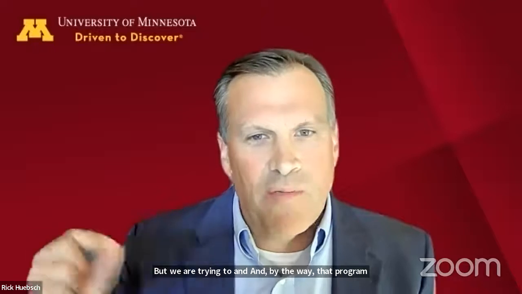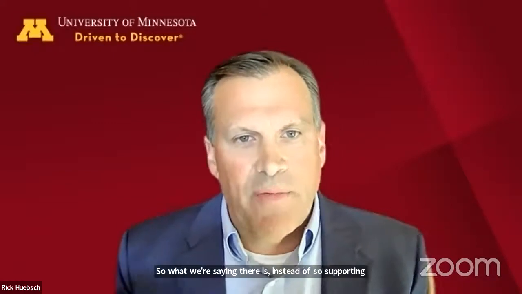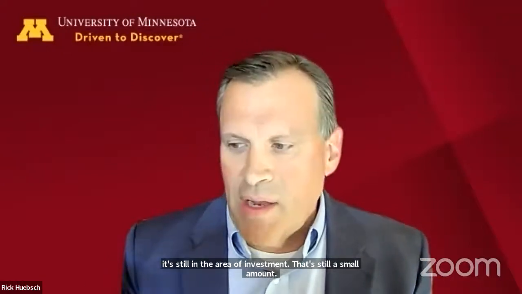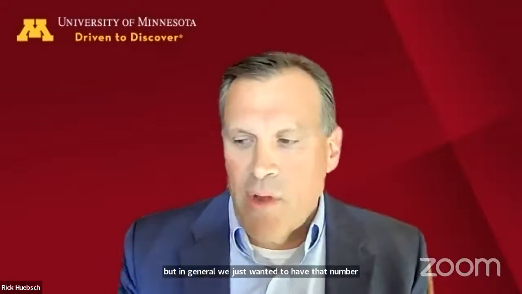And we're not trying to become a venture capitalist, and by the way, that program actually requires matching funding and support from another investor. So what we're saying there is, instead of supporting our startups up to a cap of 1 million per company, it's 1.5 million per company. So it's still in the area of investment, that's still a small amount. But in general, we just wanted to have that number increased, and we have never exceeded the previous amount, and that's the background.